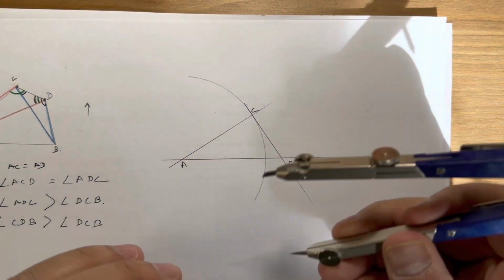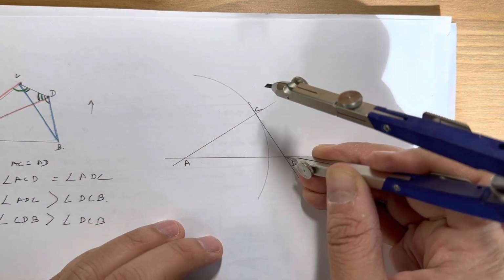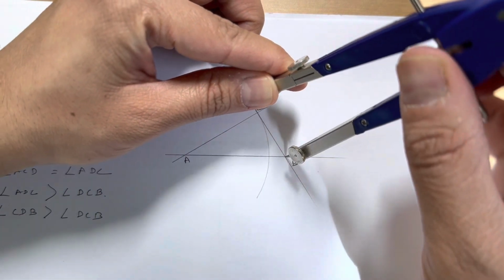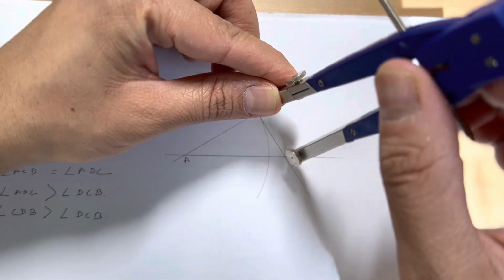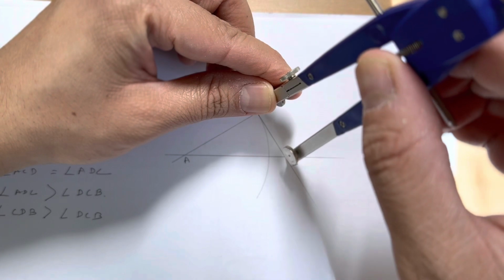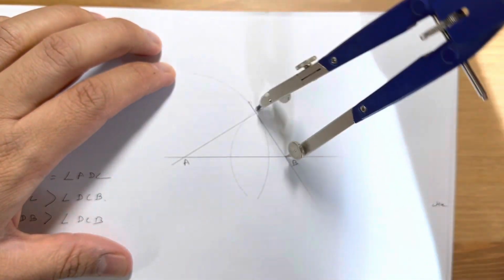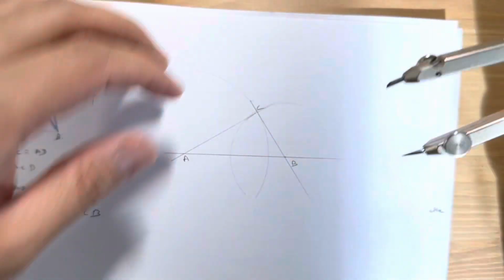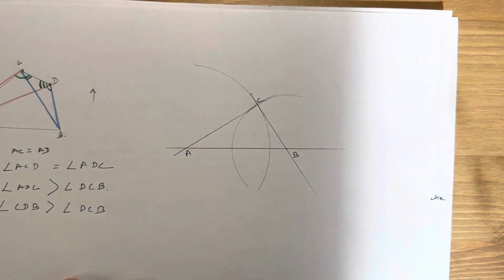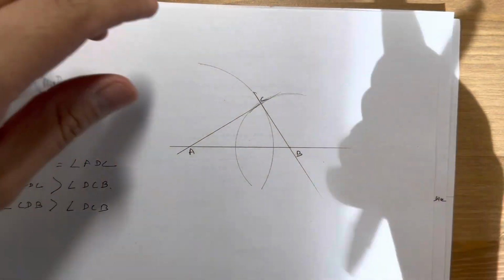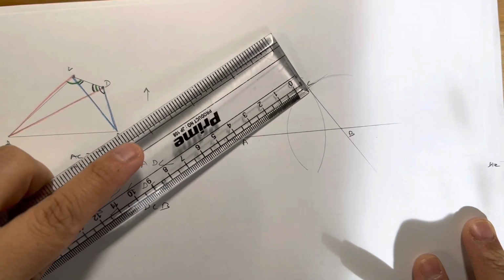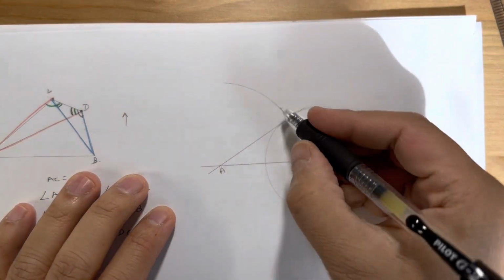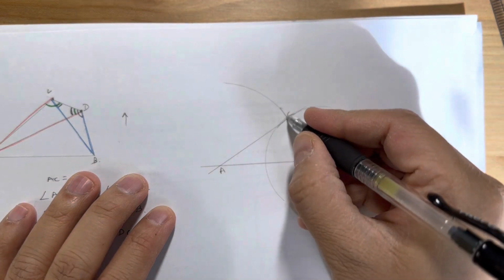Now length BC. Just measuring BC here. Now we have length BC will always lie on this arc. It's not very accurate, I've done it roughly. Yes, assume it's that. So you see that all ACs will lie on this arc and all BCs will lie on this arc, and they will only meet at this point. There's no other point in which they meet.